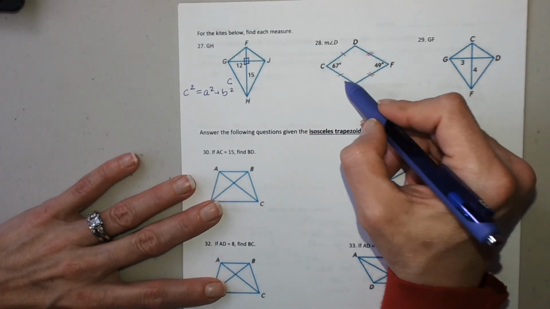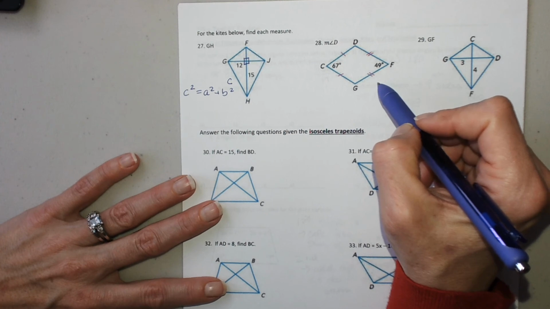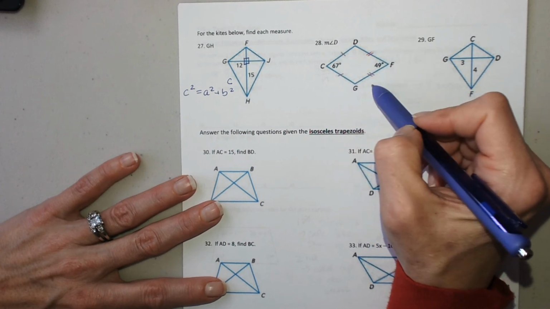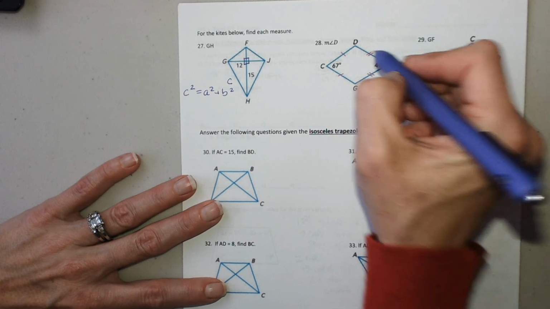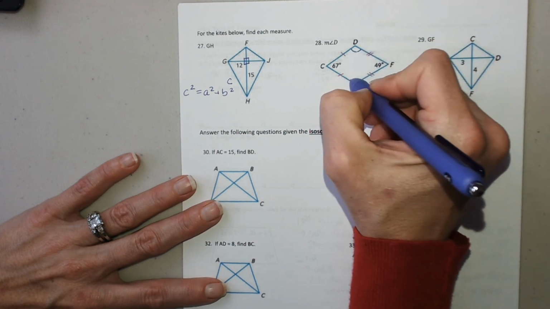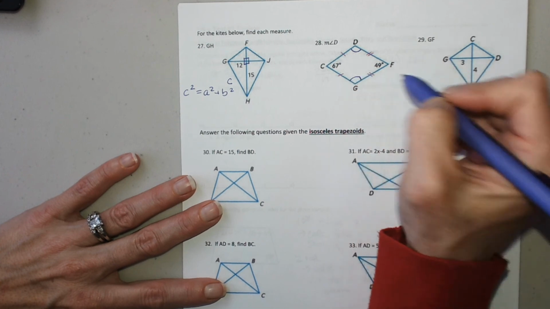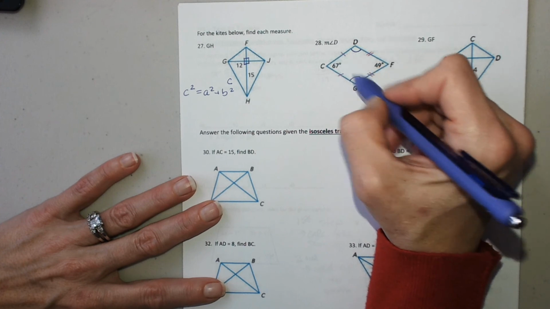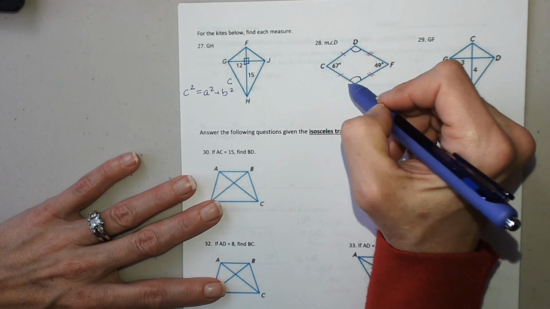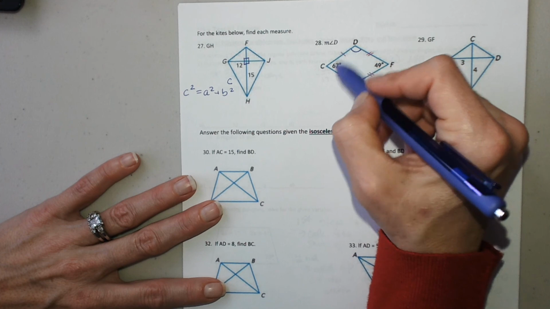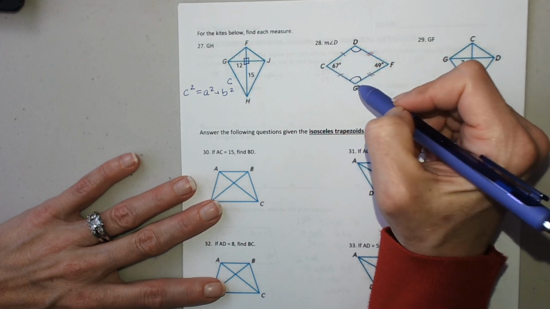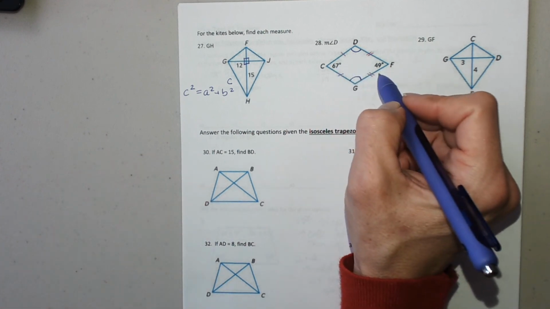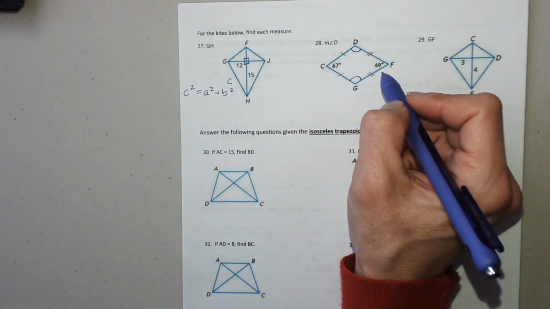Okay, now when we look at a kite and we're looking at the angles, we can see that these are the congruent sides and these are the other pair of congruent sides. And remember, the angles that are in between the non-congruent sides, these angles here, are congruent. Okay, so how are we going to solve this one? Well, we know that in all quadrilaterals, there are 360 degrees. So we can take those away from 360.